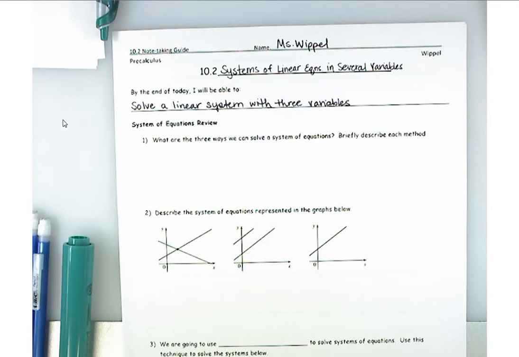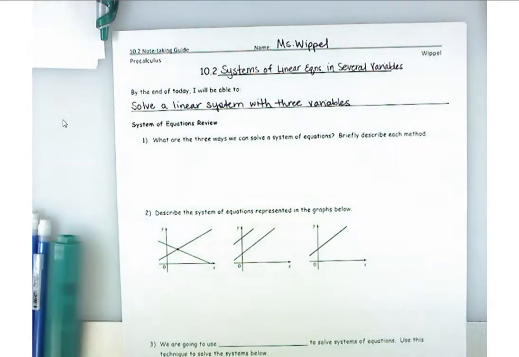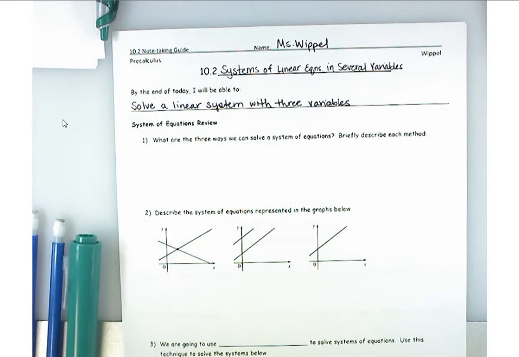So this is your last chapter, chapter 10. Chapter 10, we are going to get into matrices. But before we do that, we have to talk about systems of equations, because matrices are going to involve systems of equations. And today, we're going to learn how to solve a linear system with 3 variables.